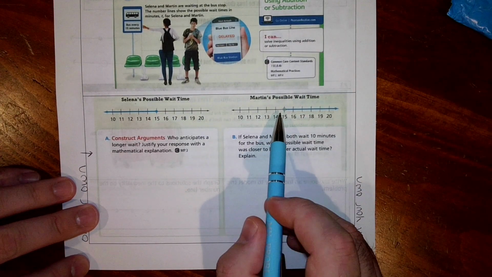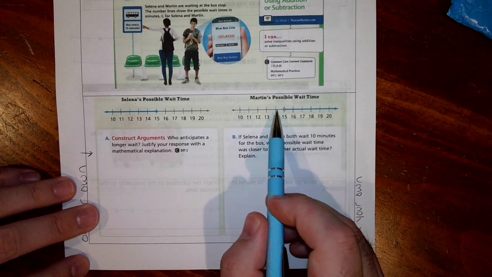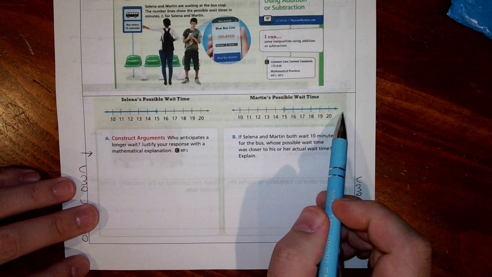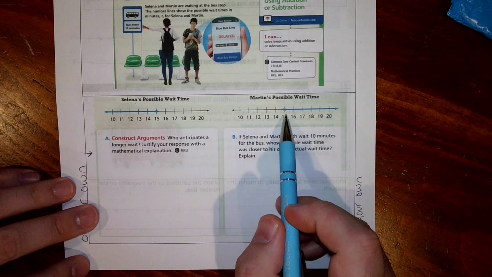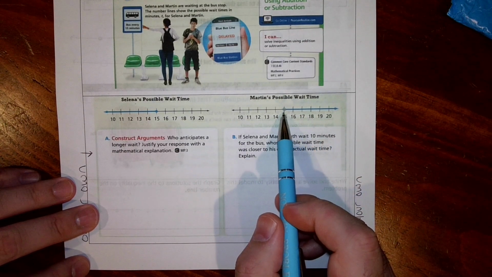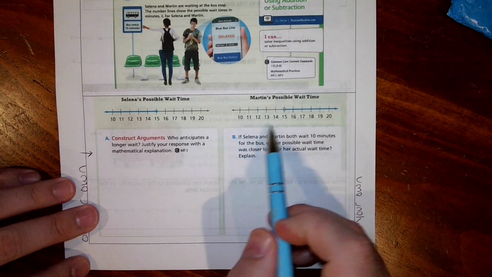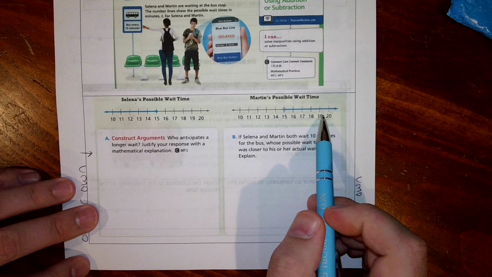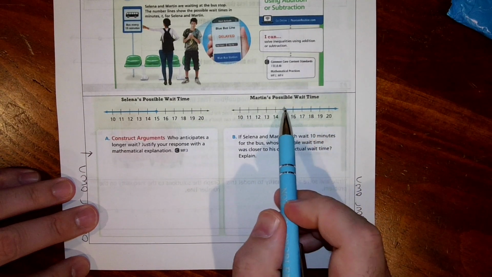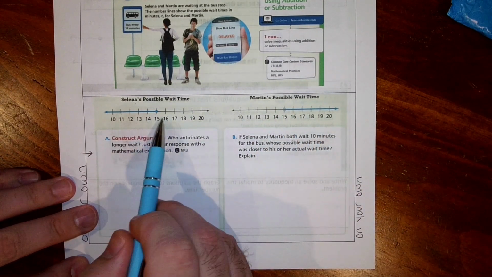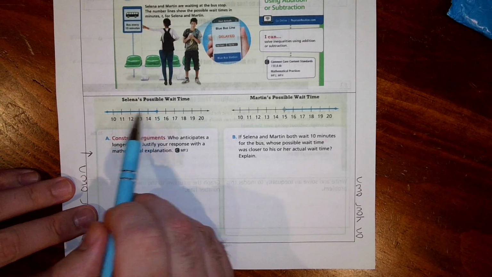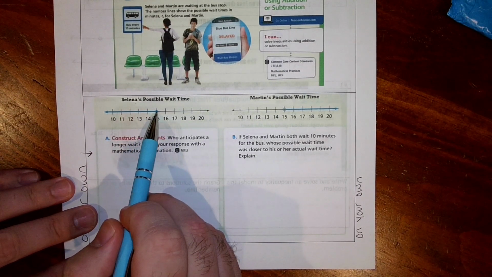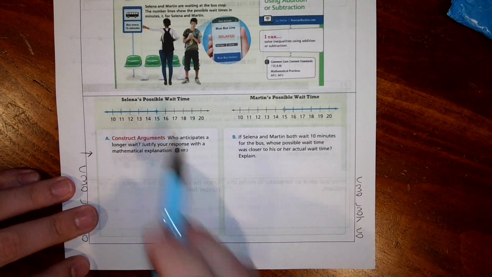So in Martin's number line, the dot was open. So that means that it's going to be a more than 15-minute wait. It's not going to be 15 minutes, and it's not going to be less than 15 minutes. It's going to be more than 15 minutes. So anytime more than 15 minutes, that's why it's an open dot. For Selena's, it could be 15 minutes or it could be anything less. So that's why the dot is colored in, because 15 minutes is a possible amount of wait time.